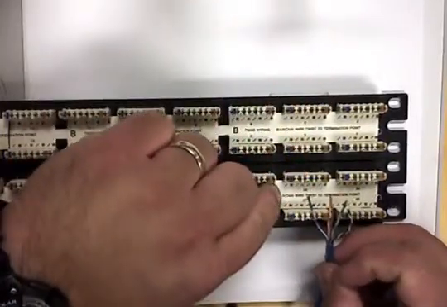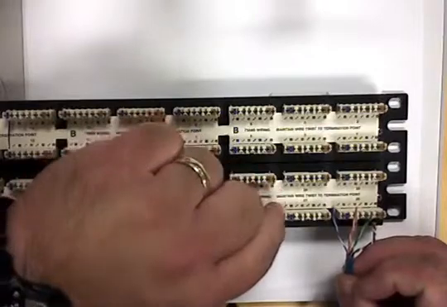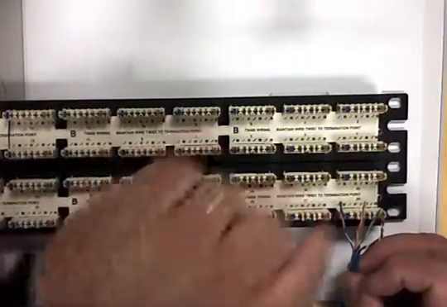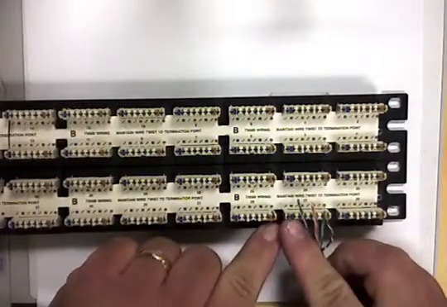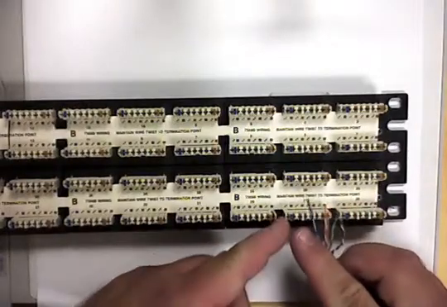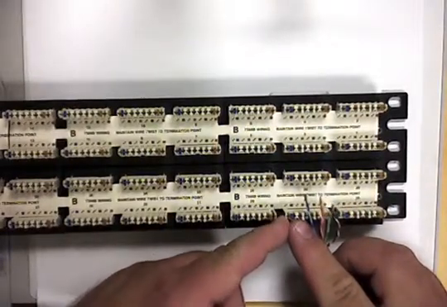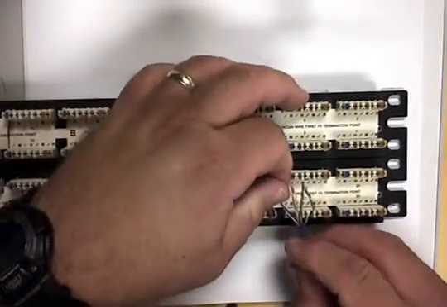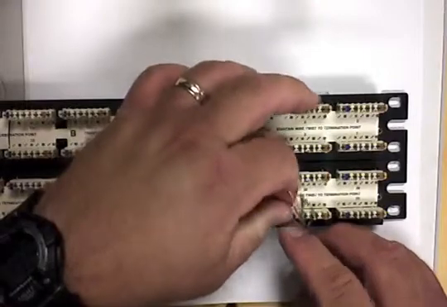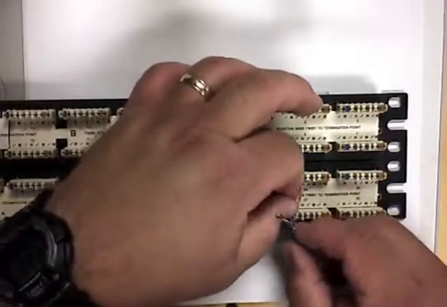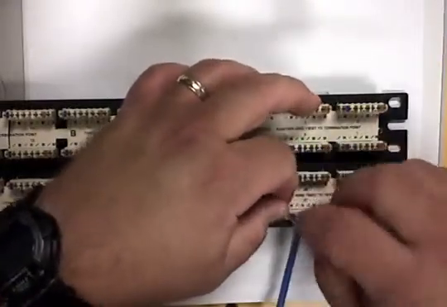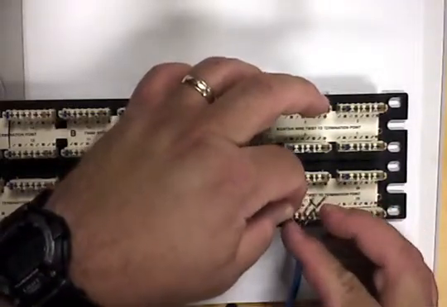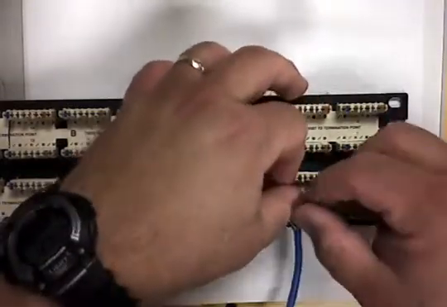What we want to know is we see white-blue, blue, white-orange, orange, white-green, green, white-brown, brown. All right, so where the color bar is, I'll see the white wire on the left, the color on the right. That comes from the old phone days of tip and ring. So I'm going to start to split my wires so the white is on the left, blue is on the right, white-blue on the left, blue on the right, and work my way down my patch panel, getting the colors into the proper spot.